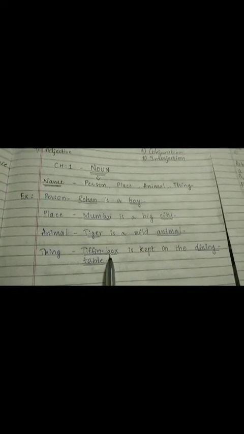Tiger is a proper noun and animal is a common noun. In the next example, tiffin box is kept on the dining table. In this example, tiffin box and dining table are the nouns. Now, let us move on to the kinds of noun. The kinds of noun are the common noun, the proper noun, the abstract noun, the collective noun, the countable and uncountable noun, and possessive noun and the material noun.